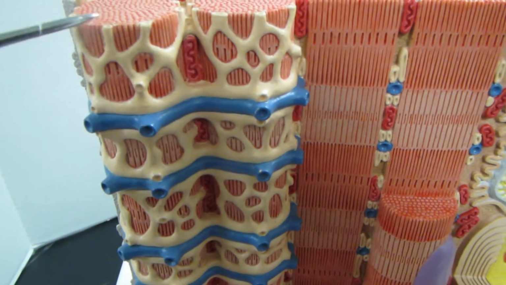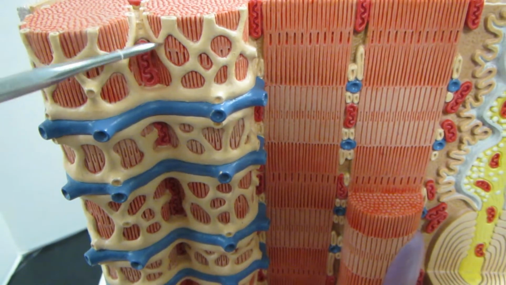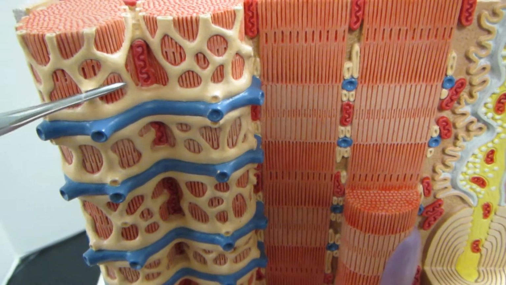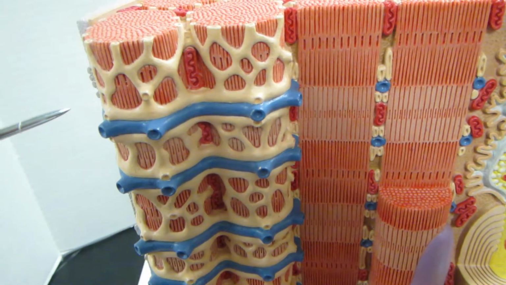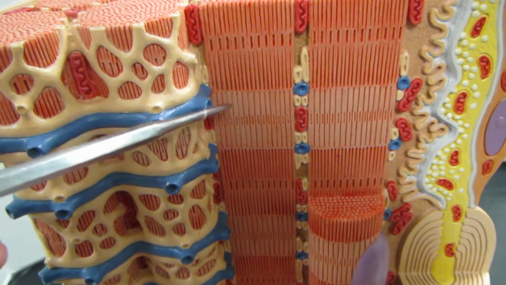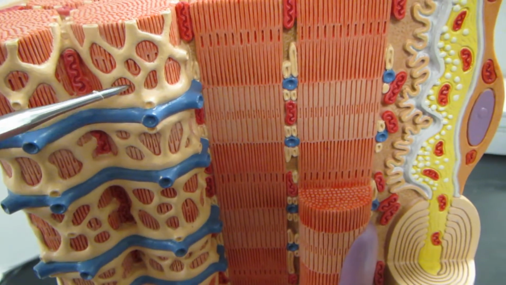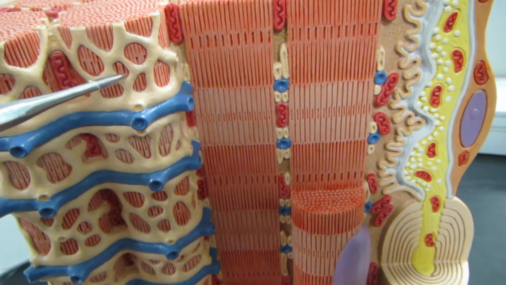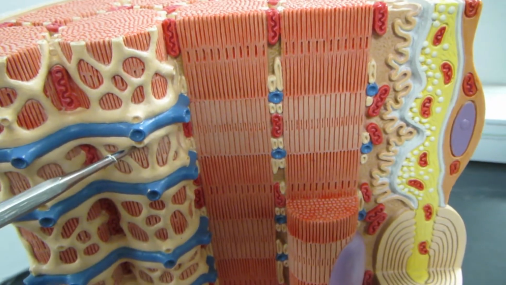Okay, so now when you take a little look inside of this muscle cell, you're going to see this area that is sort of a beige color. This is the sarcoplasmic reticulum, which is the specialized name for the endoplasmic reticulum in a muscle cell. And it's interspaced with this blue area called the T-tubules. The area where our T-tubules and our sarcoplasmic reticulum meet is referred to as the triad.